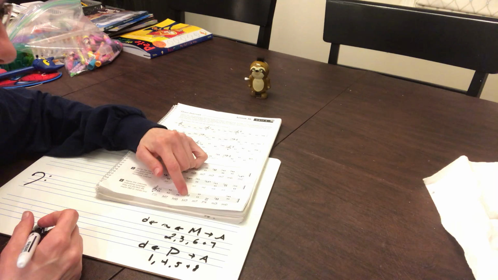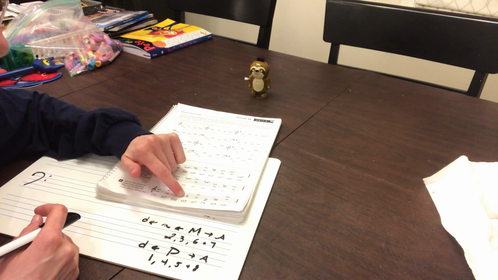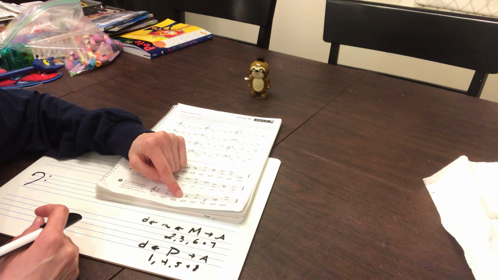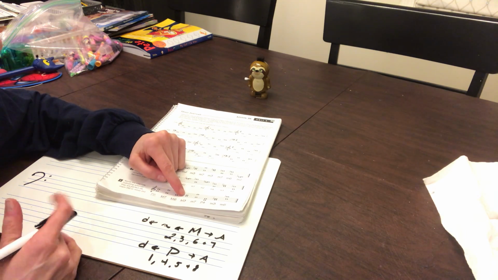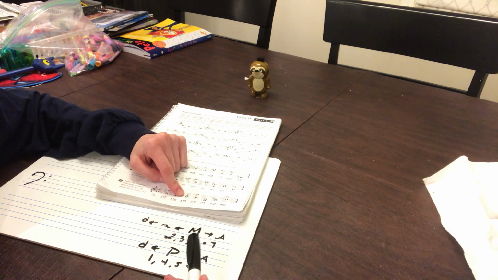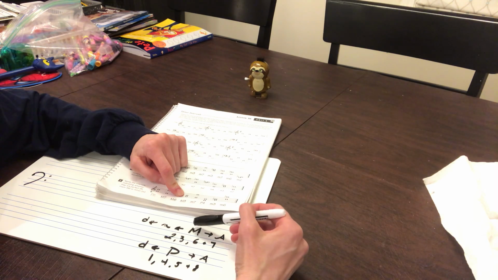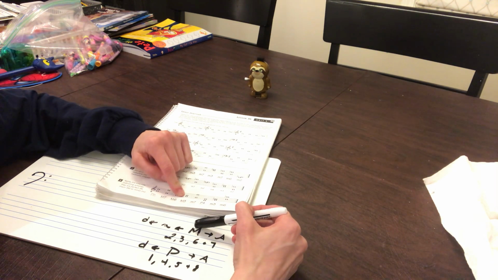Okay. All right, so here we are on the major 3rd. So major 3rd, I know this distance is a 3rd between G and B. In the key of G, F is sharped. That does not affect B at all. So because it's not affected, I'm right here at a major 3rd.